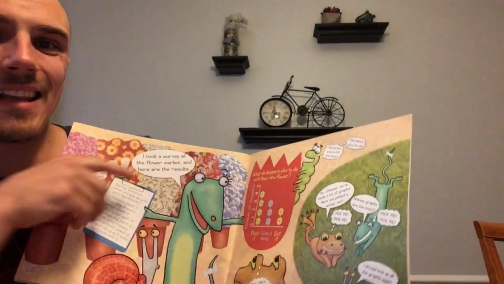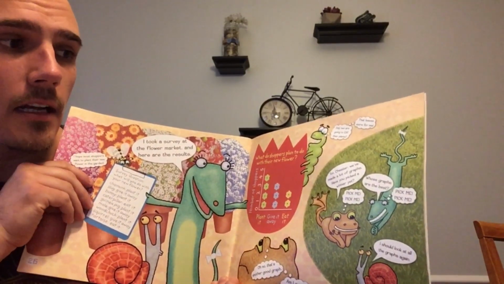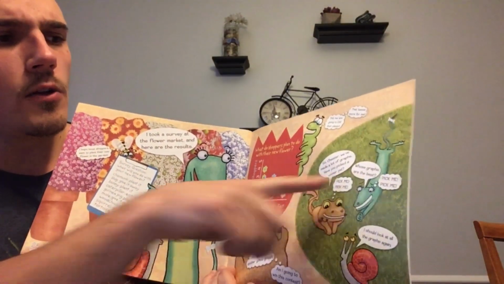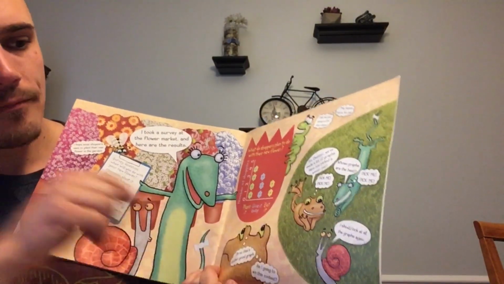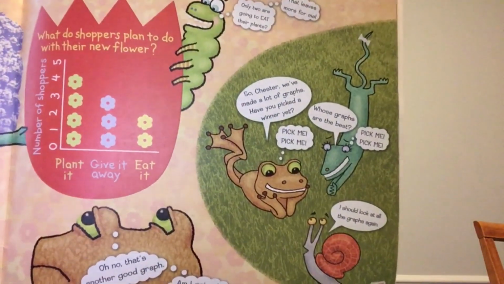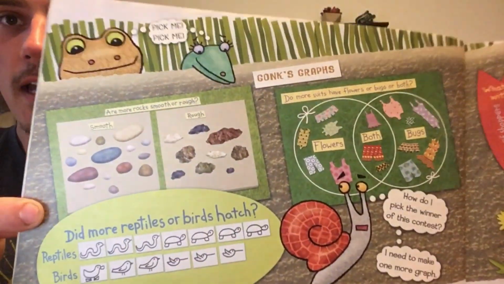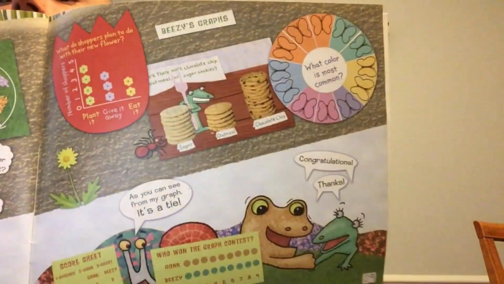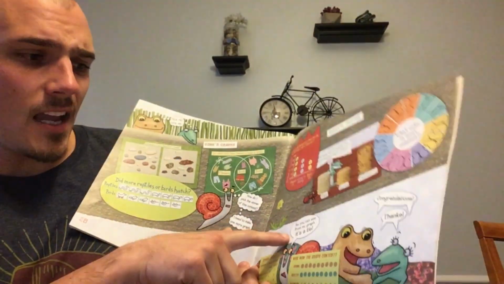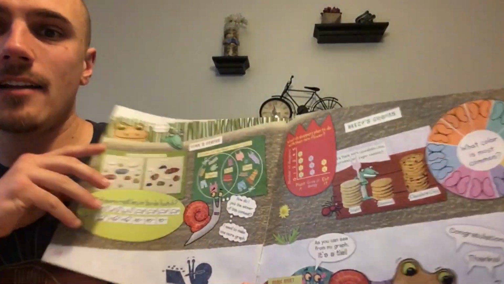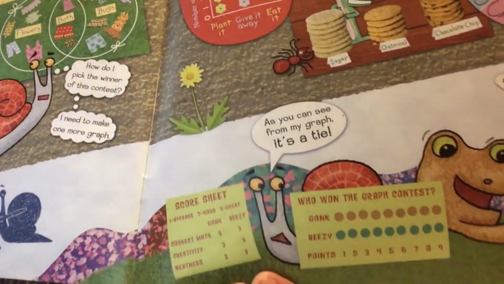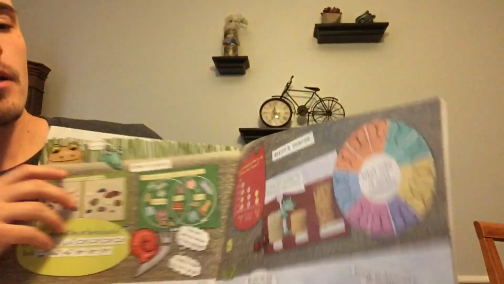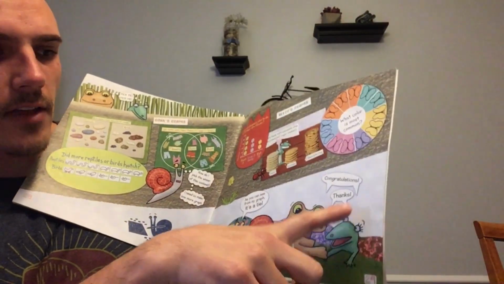So Chester, we've made a lot of graphs. Have you picked a winner yet? Pick me, pick me. Whose graphs are the best? Pick me, pick me. I should look at all the graphs again. So here we have all of Gonk's graphs. And then over here, we have BZ's graphs. As you can see from my graph, it's a tie. So Chester even made a graph with his data. And then they both say, congratulations, thanks.